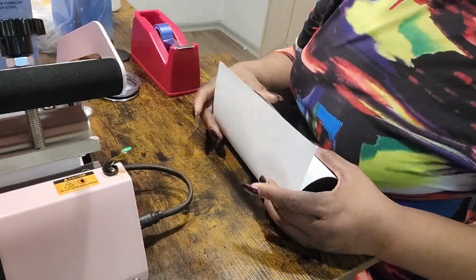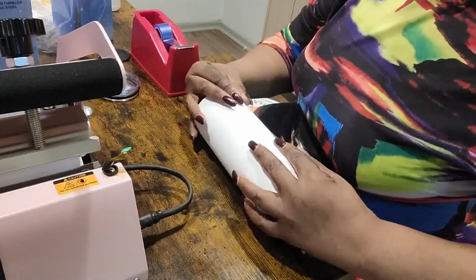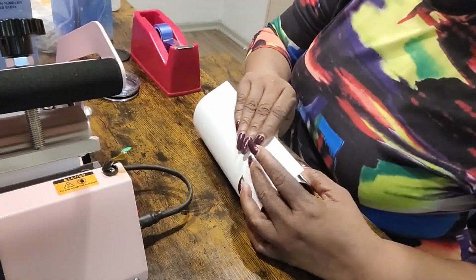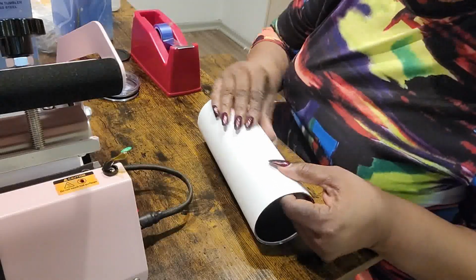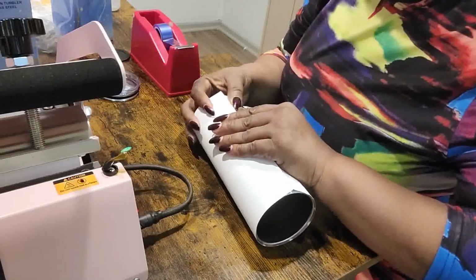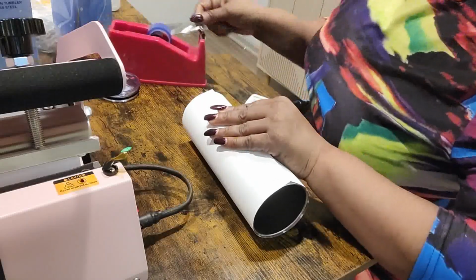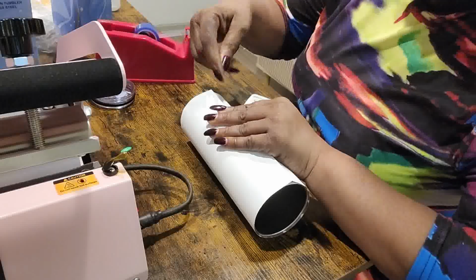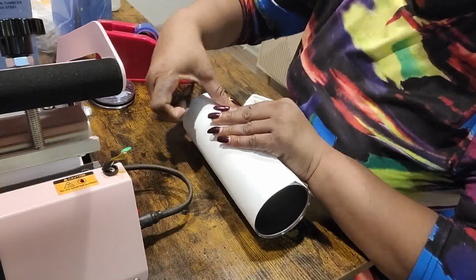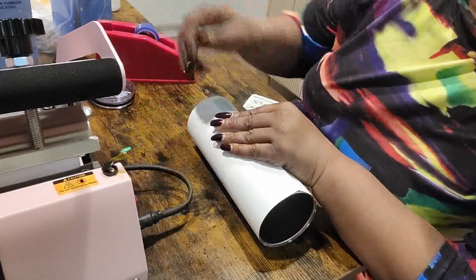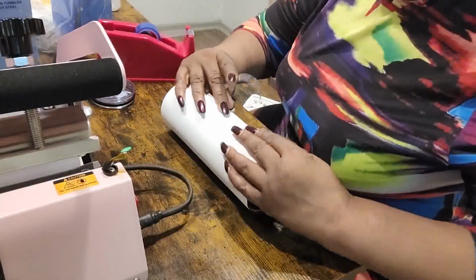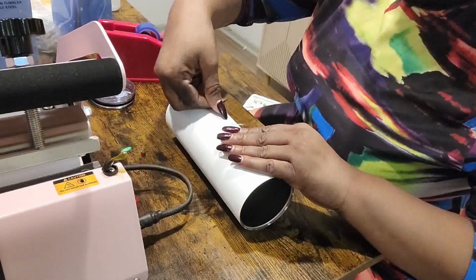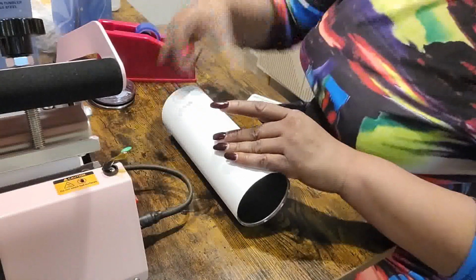So I'm just gonna put it down and wrap. I wanna make sure it's not crooked. All right, we got that. And we're just gonna tape it closed. All right, I'm gonna turn it off, because I knew it was gonna heat fast, but I didn't know it was gonna heat that fast. That tumbler press do not play.